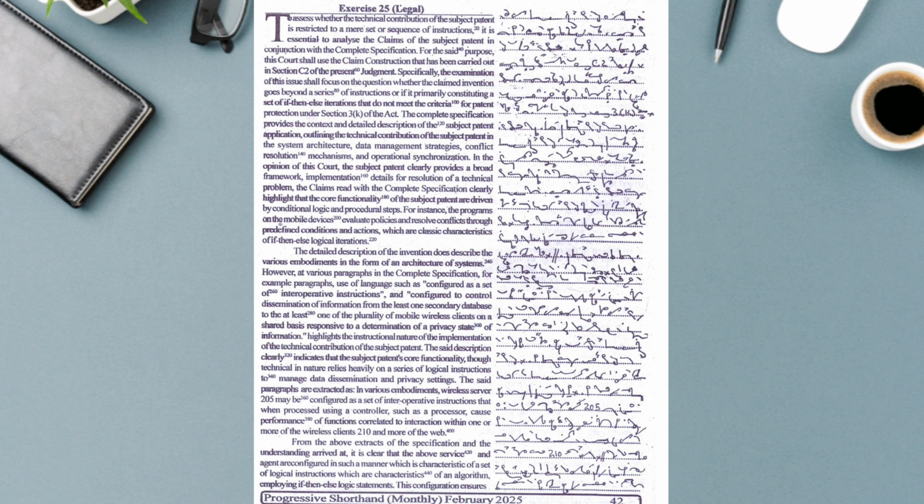The complete specification provides the context and detailed descriptions of the patent application, outlining the technical contribution of the subject patent in the system, architecture, data management strategies, conflict resolution mechanisms, and operational synchronization. In the opinion of this court, the subject patent clearly provides a broad framework and implementation details for resolution of a technical problem.